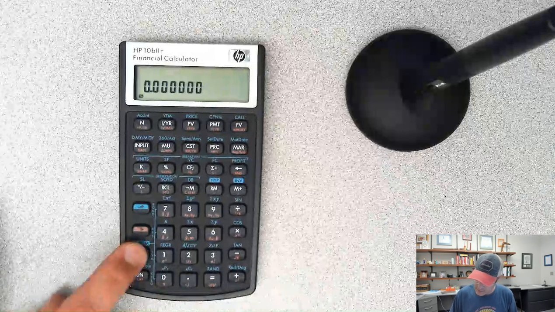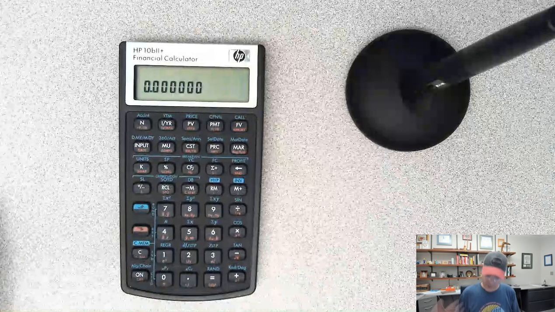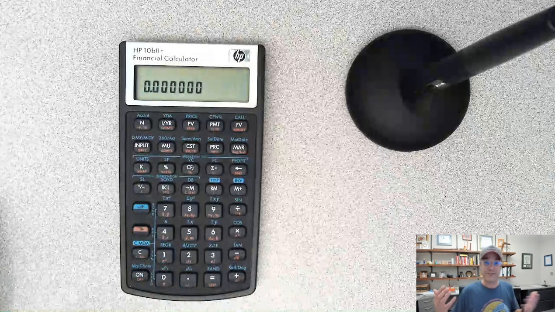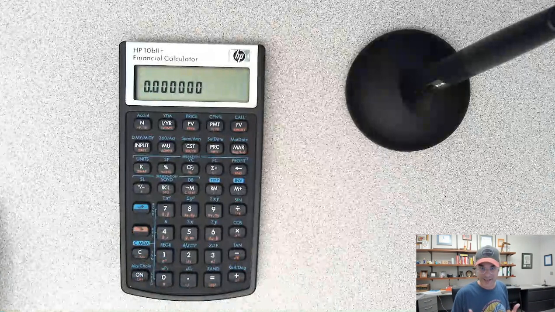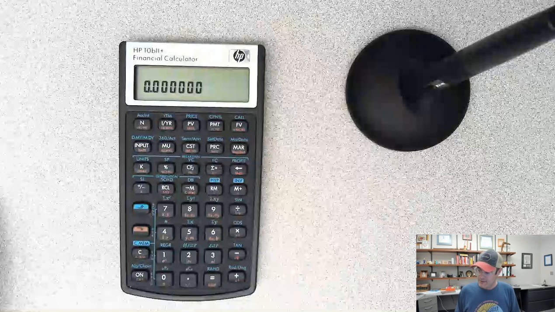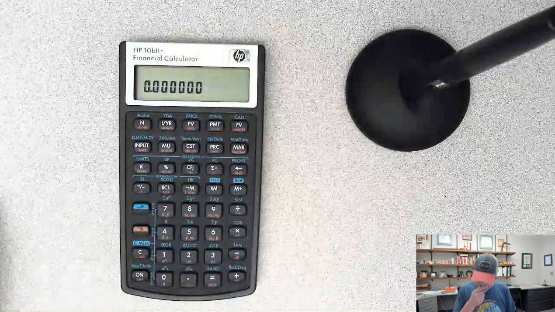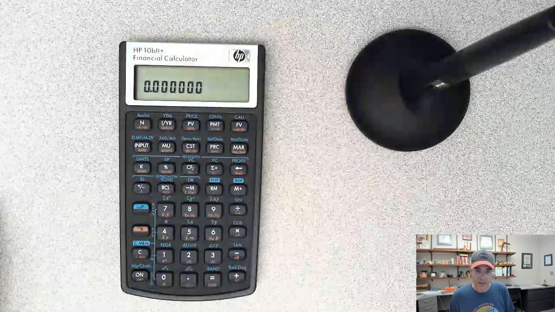So again, we're going to clear the registers. We do this a lot, don't we? But I was looking up, I was talking with you, and I had forgotten for a moment whether I had cleared the financial registers. I know I did that just a minute ago, but it's good form to do that. So now let's work with an uneven annuity.